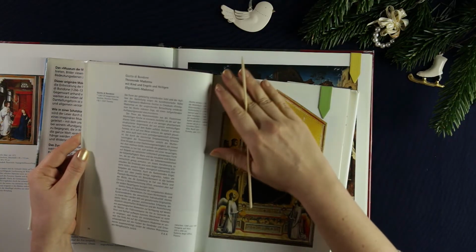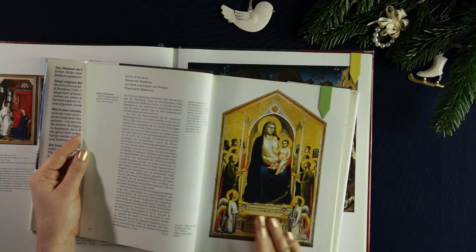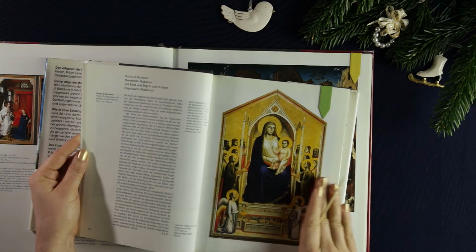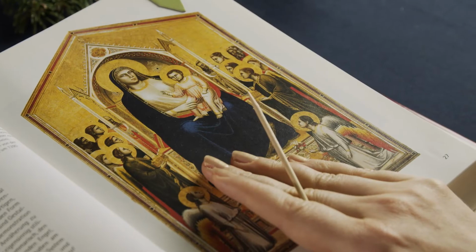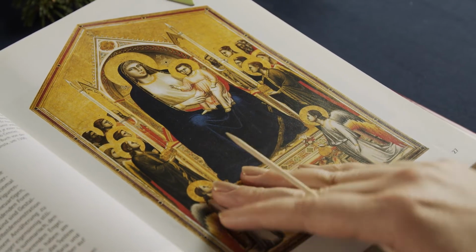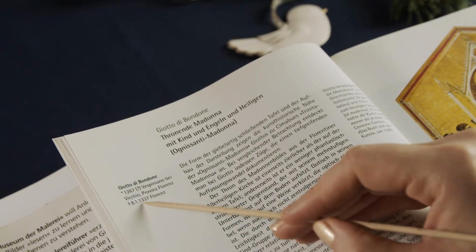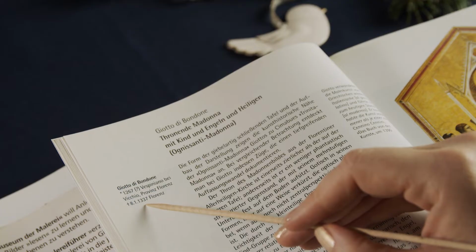If we jump south across the Alps to Italy, we have here a Madonna, the Ognissanti Madonna by Giotto di Bondone. This is from probably sometime around 1300.